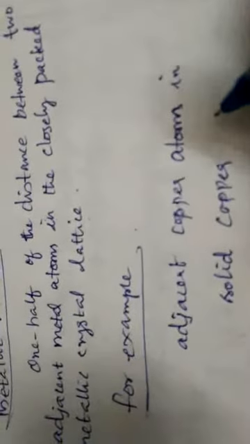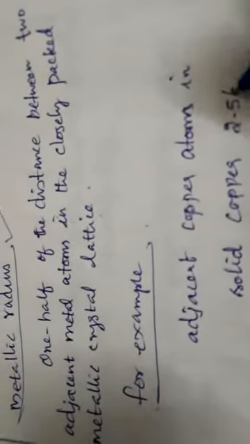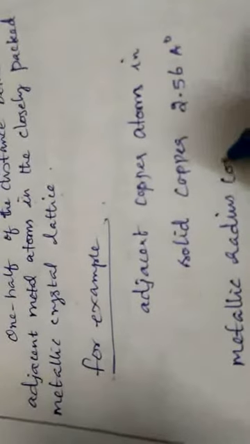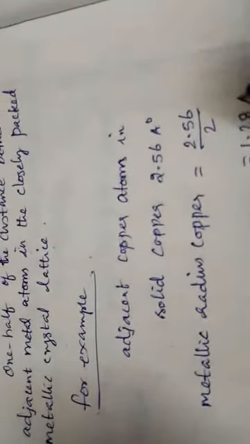How much? 2.56 angstrom. So metallic radius of copper equal to 2.56 divided by 2. So answer calculated 1.28 angstrom.